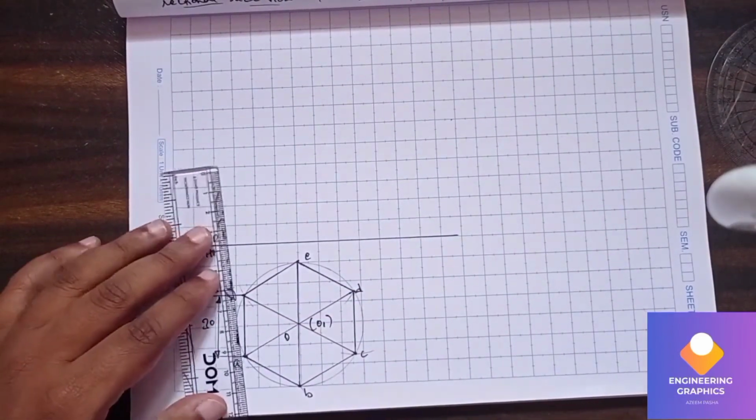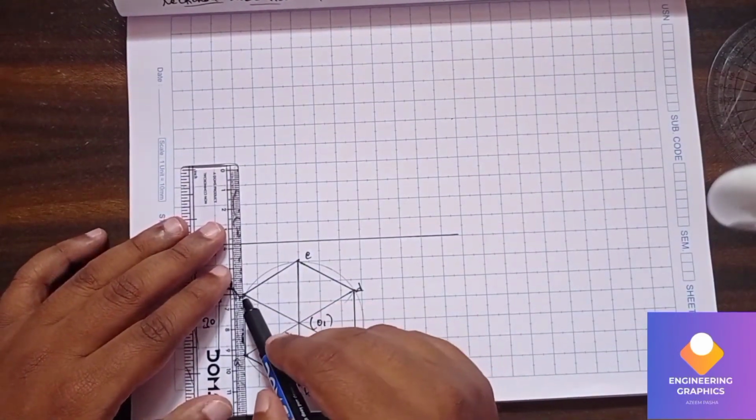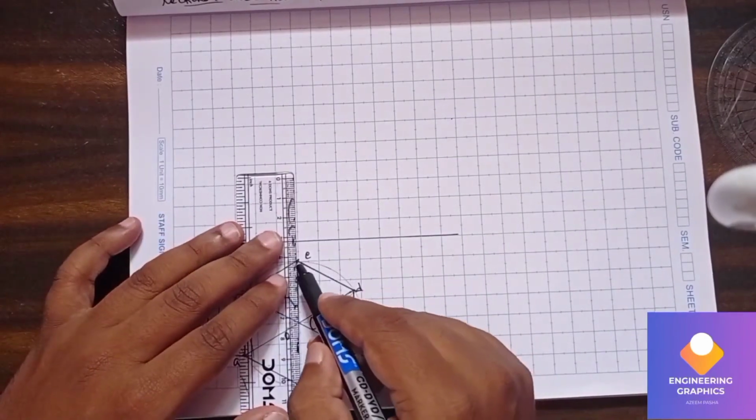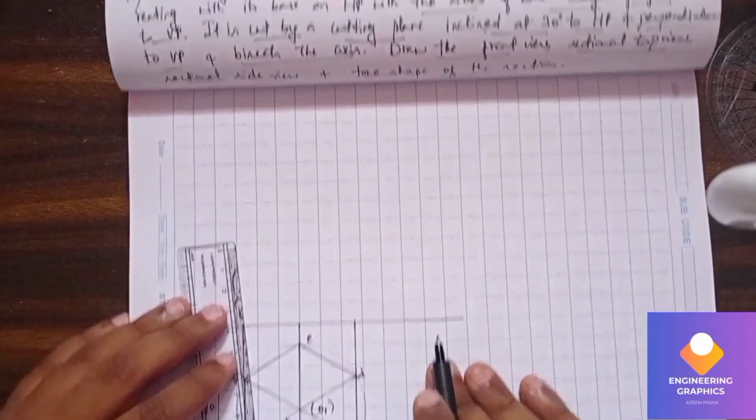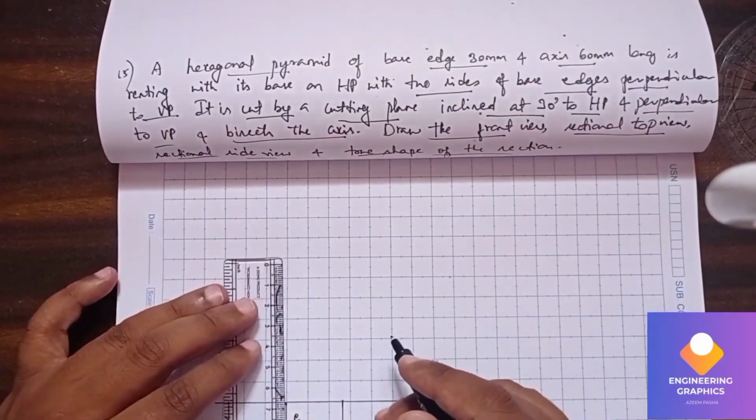Okay, so now we draw the front view. The axis length given in this problem is 60. You can see that.